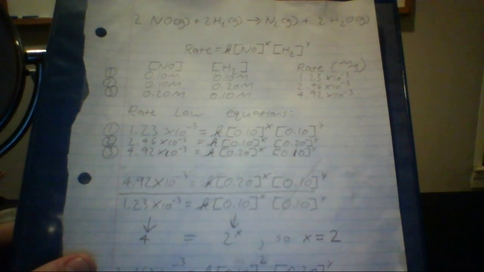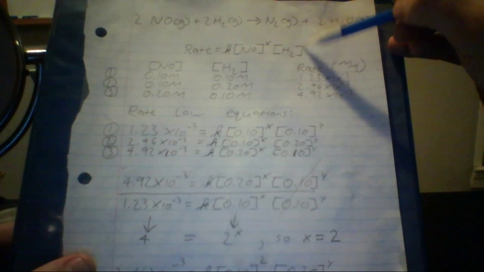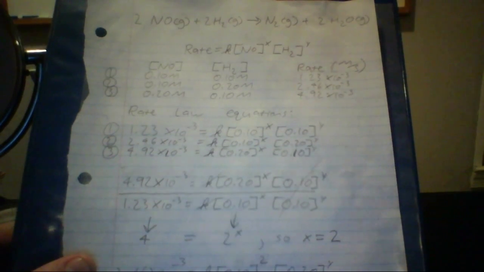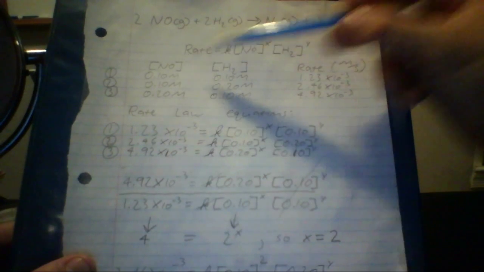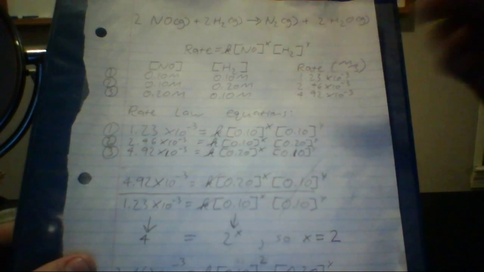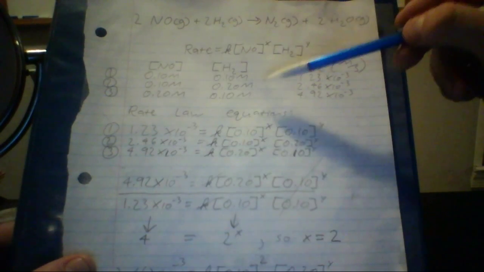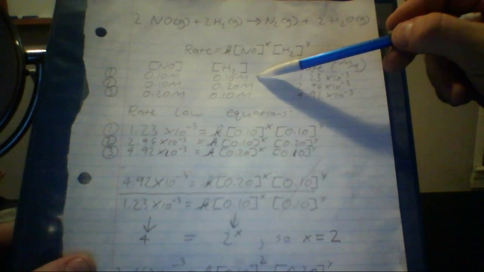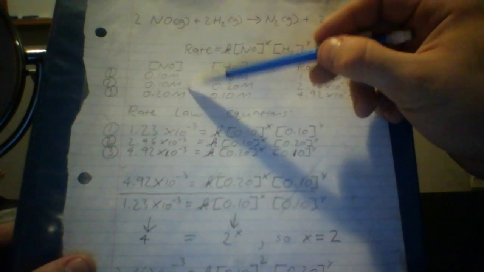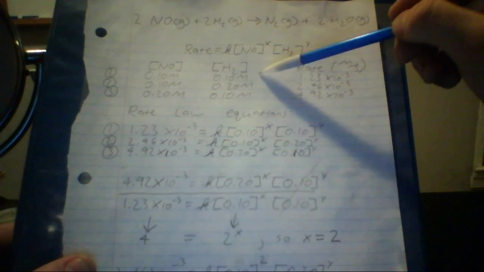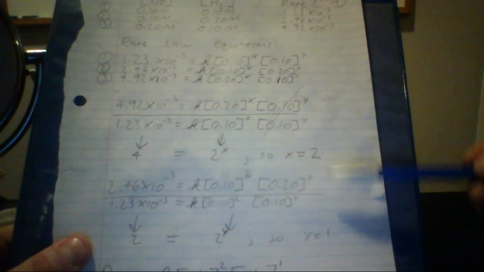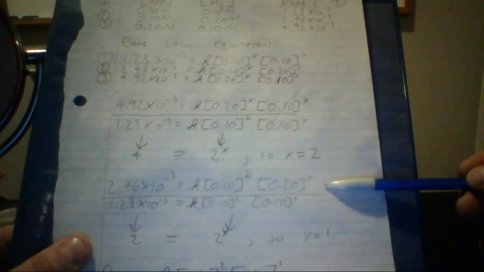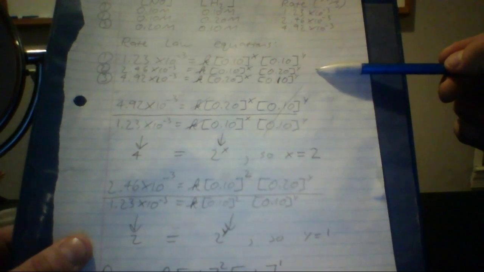Now we're going to do something similar to figure out the order of H2. So we have to compare two reactions where the concentration of NO is held constant, but the concentration of H2 changes. So coming back up here to this table, it looks like if we compare reaction 2 to reaction 1, we'll have a constant concentration of NO, but we'll have a changing concentration of H2. So, down here, this is exactly what I did. I took a ratio of the generic rate law equations that we wrote up here for reaction 2 and reaction 1. That's exactly what I have here.